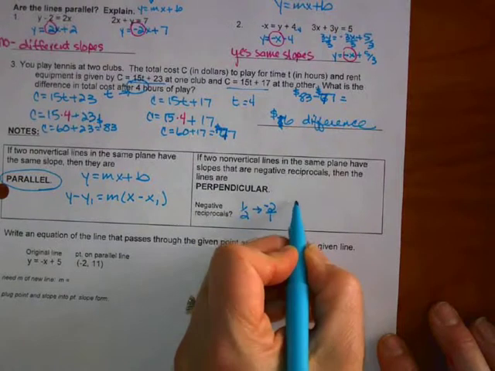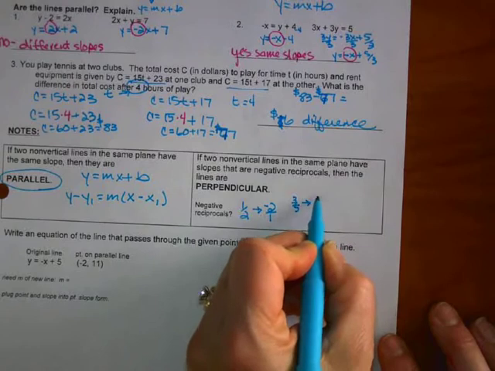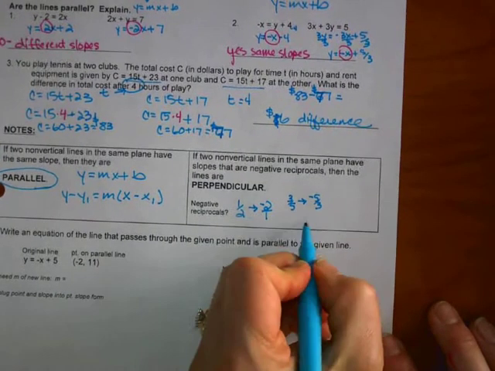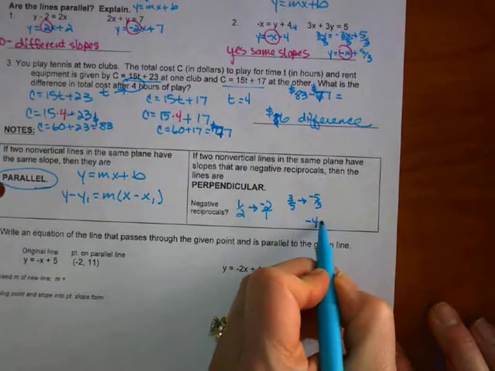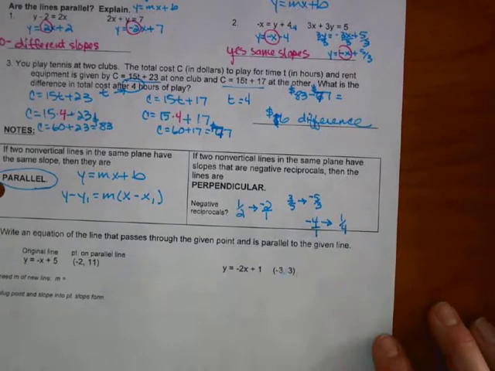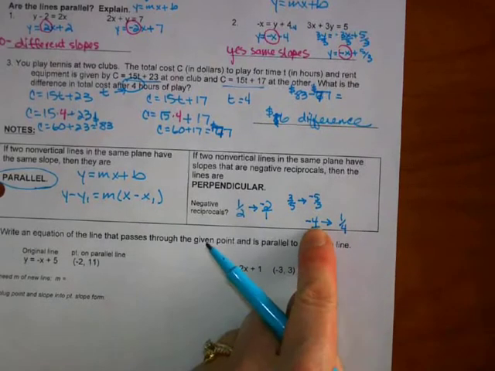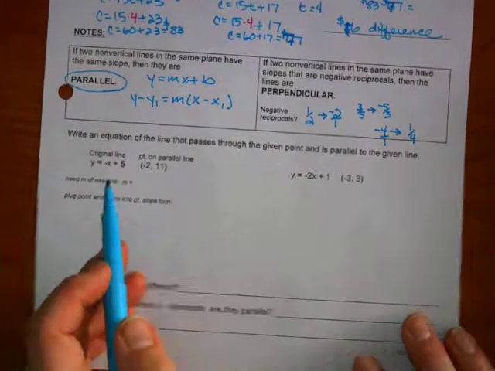Okay, let's do another one. Let's say you had 3/5. The negative reciprocal would be negative 5/3. Let's say you started with negative 4, and you had to find the negative reciprocal of that. You place it over 1, flip it, and make it positive. So the negative reciprocal of negative 4 is positive 1/4. Okay, so that's what negative reciprocal means. All right, let's practice some of these concepts.